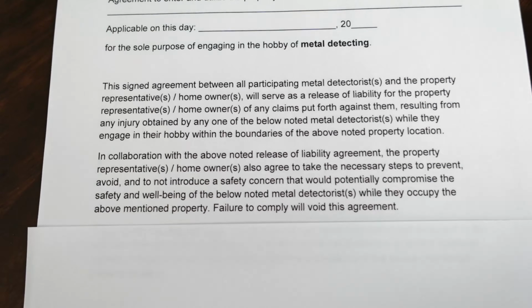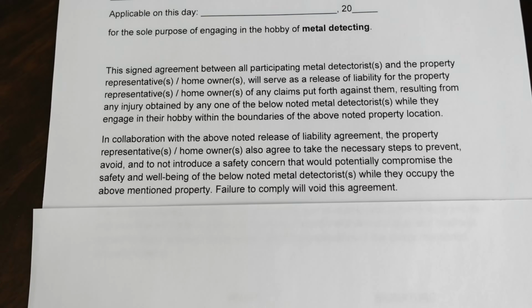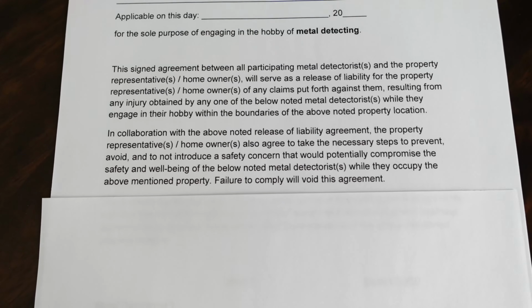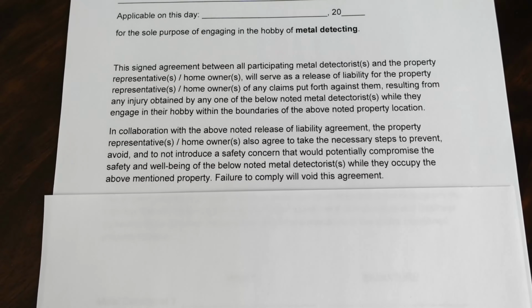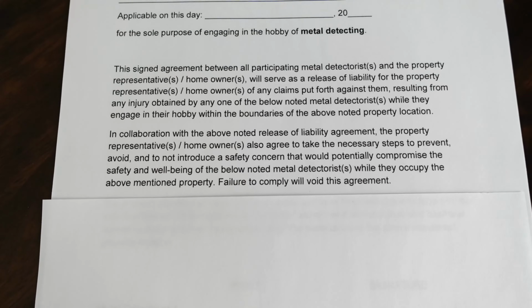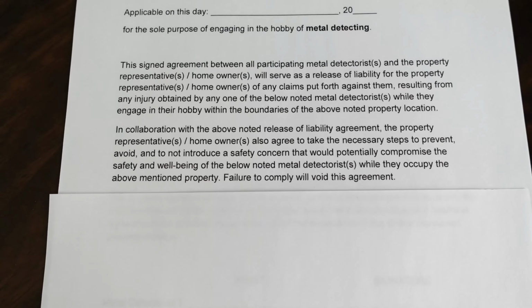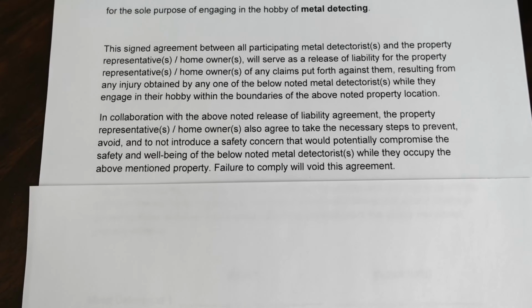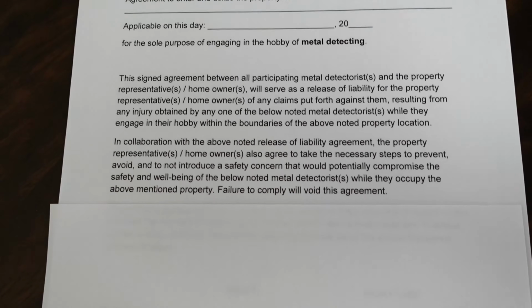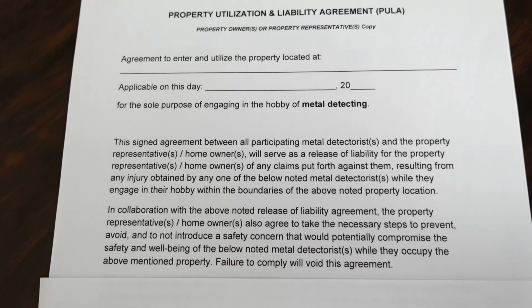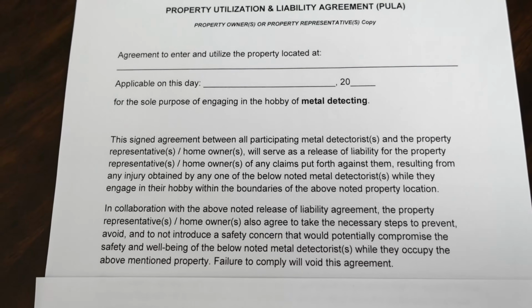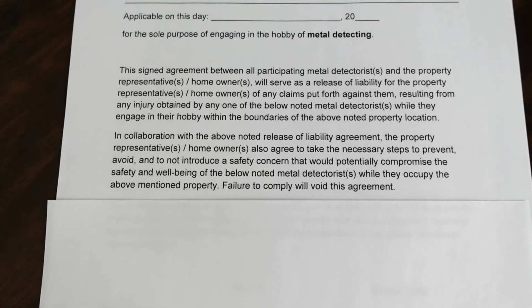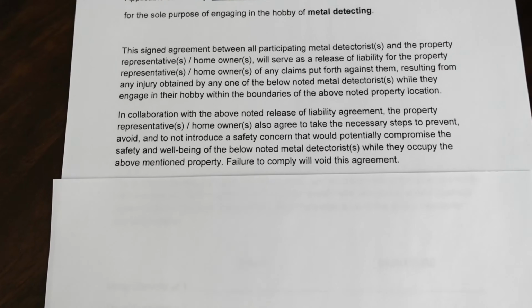In collaboration with the above noted release of liability agreement, the property representative or homeowner also agrees to take the necessary steps to prevent, avoid, and to not introduce a safety concern that would potentially compromise the safety and well-being of the below noted metal detectorists while they occupy the above mentioned property. Failure to comply will void this agreement. So that works in your favor. Not only does it release them from liability in case you do something or you trip or you walk into a tree or whatever, but at the same time, it also gives them some responsibility to not introduce a hazard that's going to cause a problem for you.